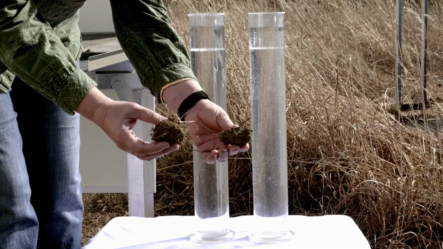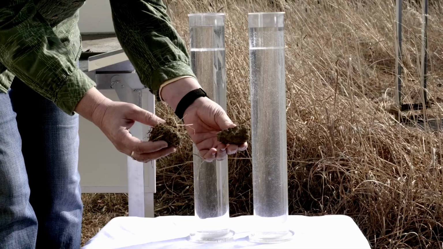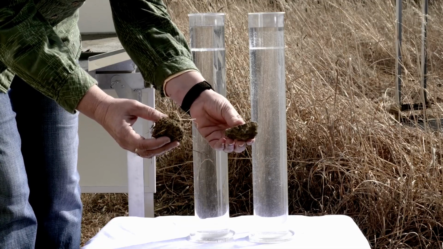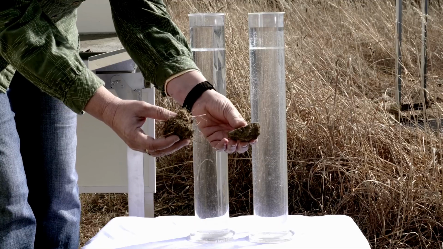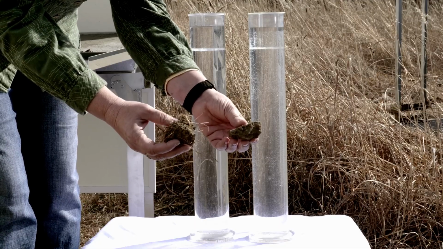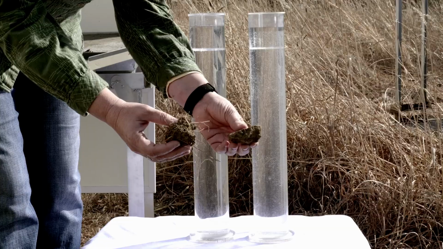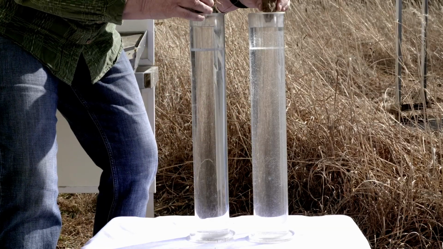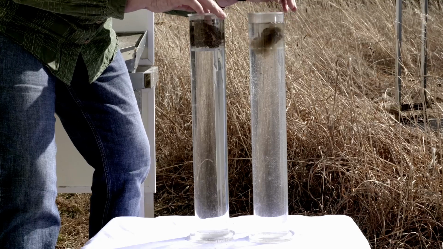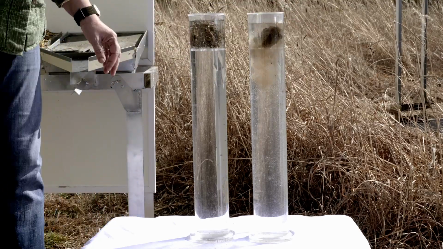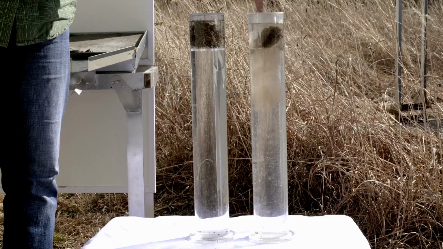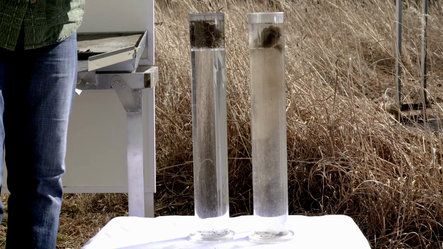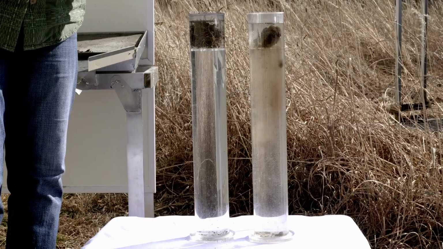So the goal is to see what happens when these come into contact with water. This clod will be represented on our pan in the middle, and this aggregate is representative of our native pan on the far left-hand side of your screen. We'll place these in water, and immediately you can see within these canisters that there are bubbles happening. What's happening is the water is rushing inside whatever pore space is there.